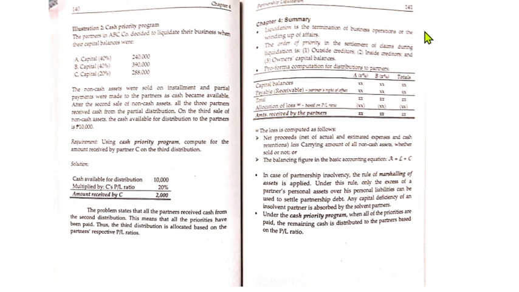So let us just summarize these chapters. Liquidation is the termination of the business operations or the winding up of the affairs. The order of priority in the settlement of claims during the liquidation is 1. Outside creditors. 2. Inside creditors. Itong inside creditors, ito yung mga liabilities to the partners. Liabilities of partnership to the partners. And then 3rd, the owner's capital balances.